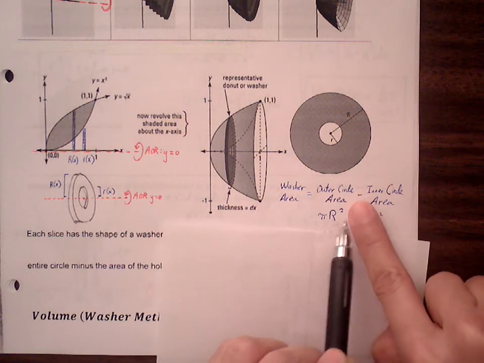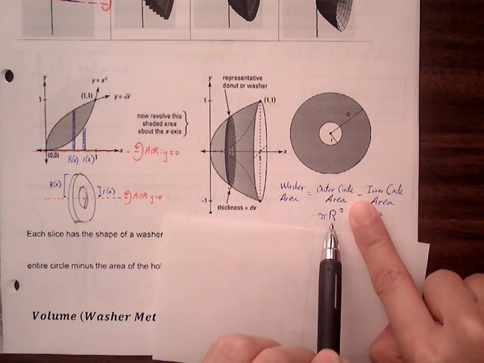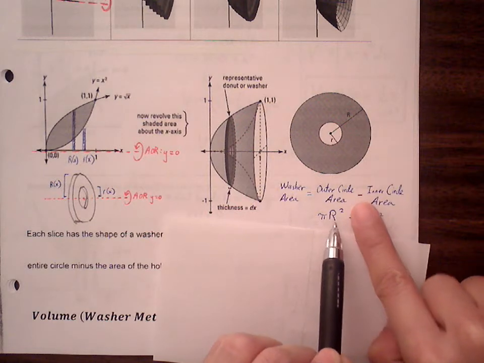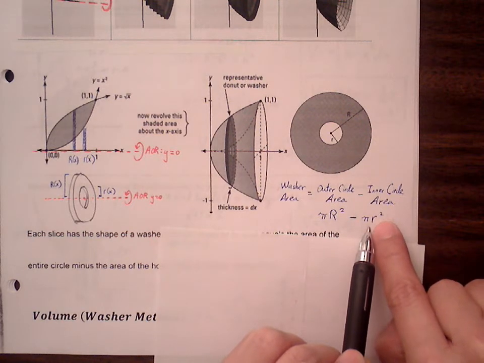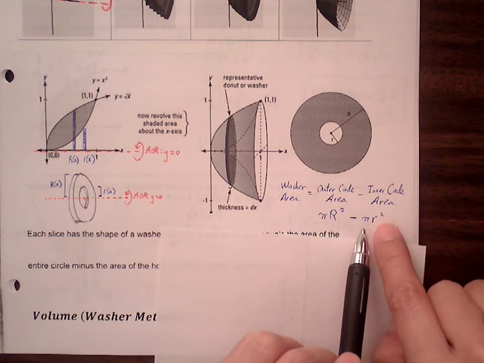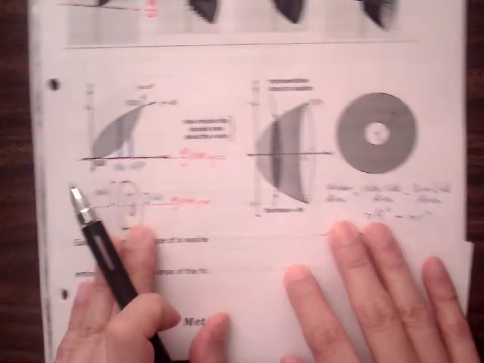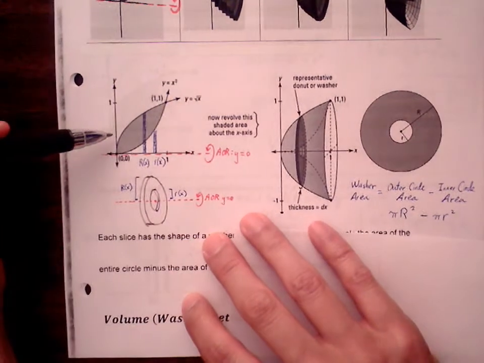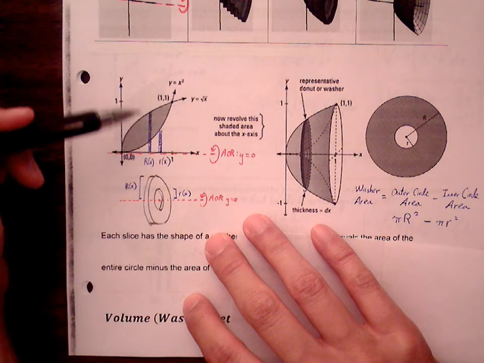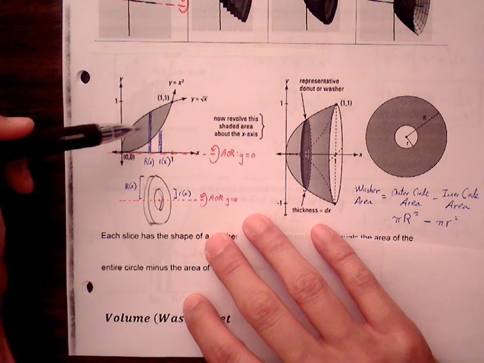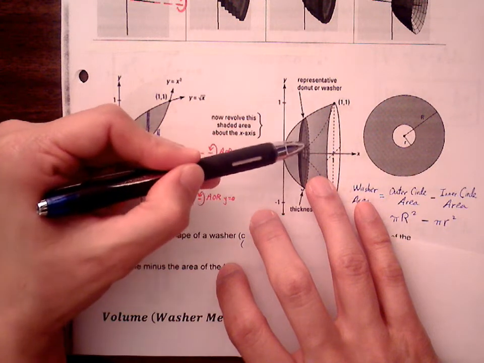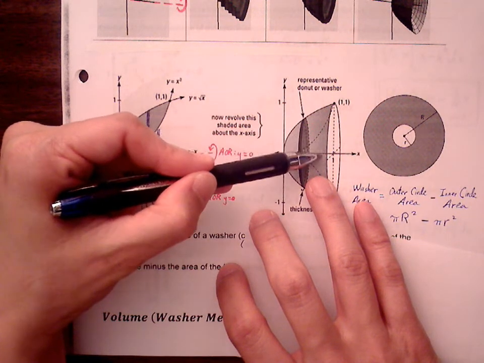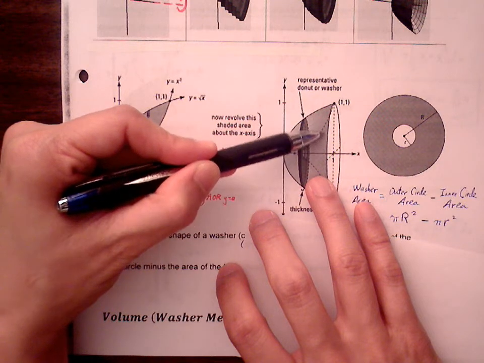With the disc method, we only had one radius to deal with since there was no hole, no gap to subtract out. But now that there's a hole, we have to think about finding that dimension for the inner circle. Otherwise, we won't be able to get the calculation that we need. So back to this leaf-shaped region we're dealing with. As we rotate this, we're going to have a certain outer radius created from this object, and there's also a certain inner radius that we're going to have to subtract out.